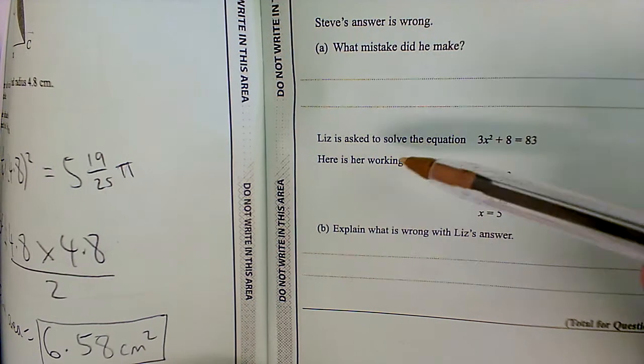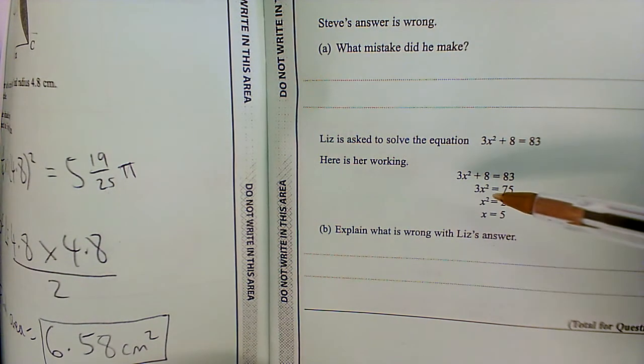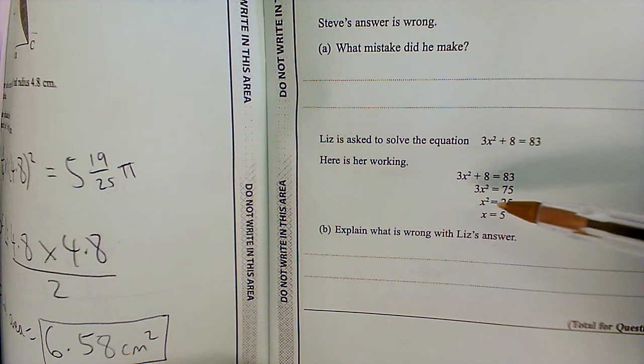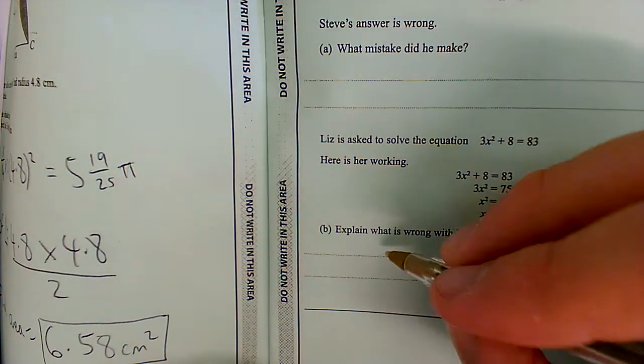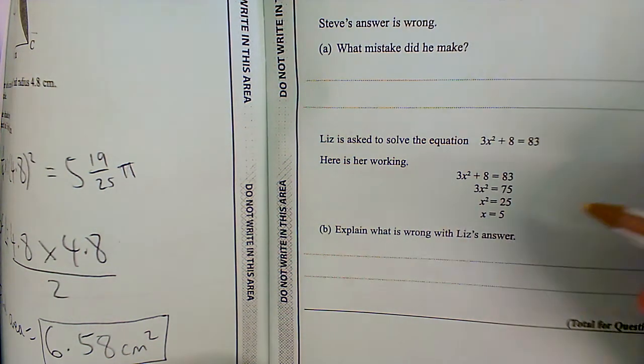And then for B, explain what is wrong with Liz's answer. She's fine all the way up to x squared equals 25, but if you square root that, really, x should be plus or minus 5.